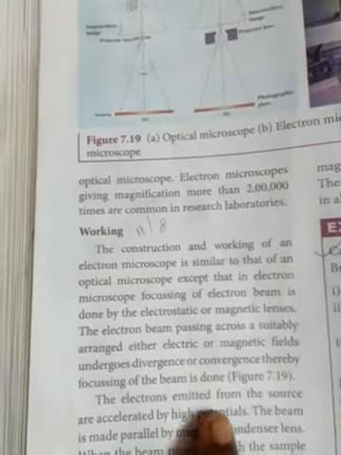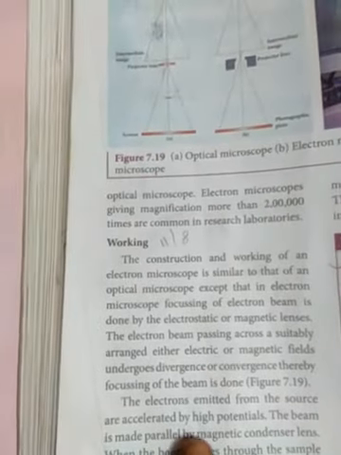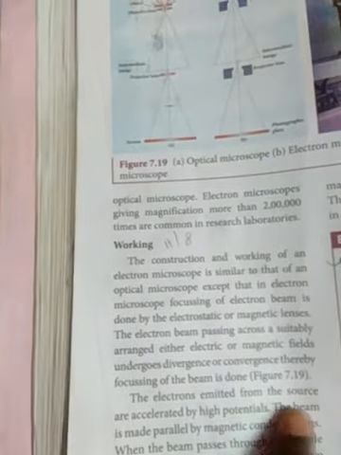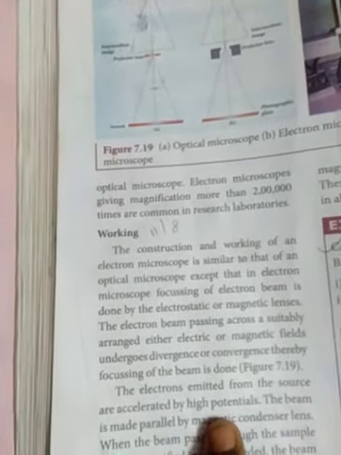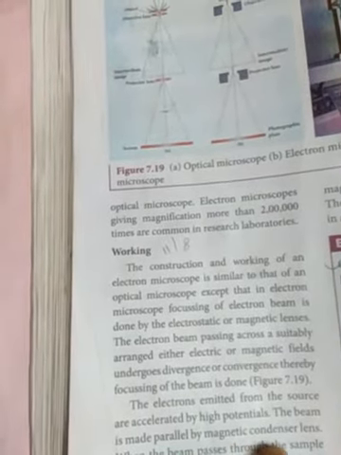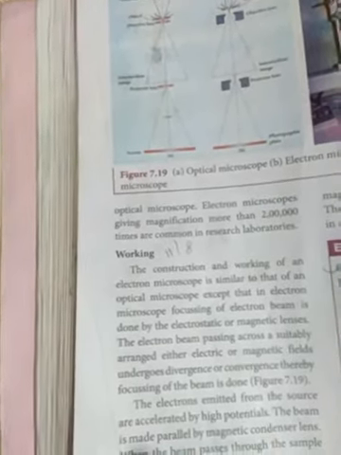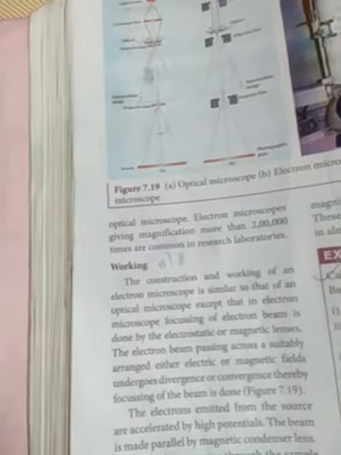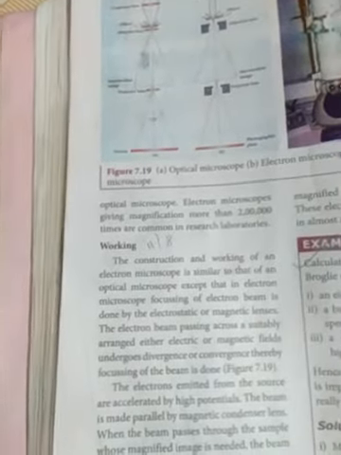The electrons emitted from the source are accelerated by a high voltage. The beam is made parallel by the magnetic condenser lens. So the magnetic condenser lens makes the beam parallel.